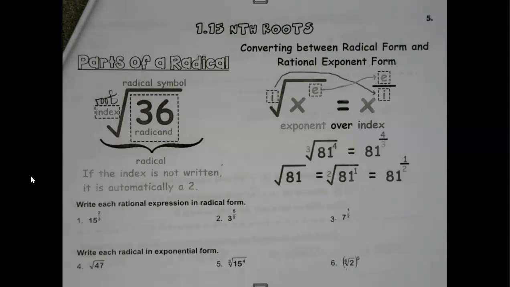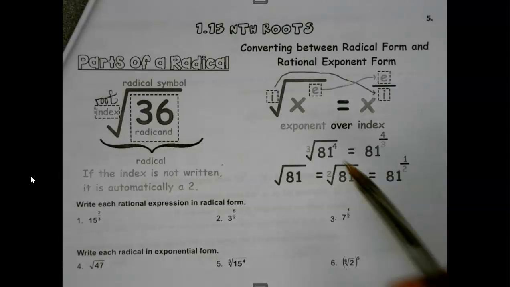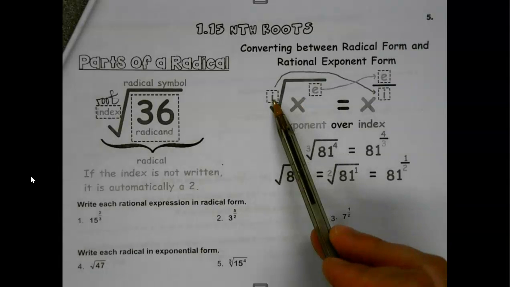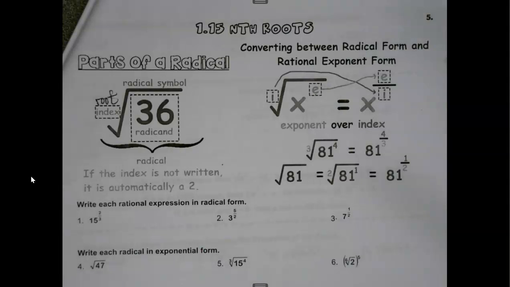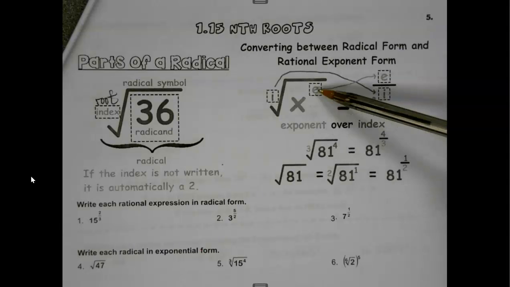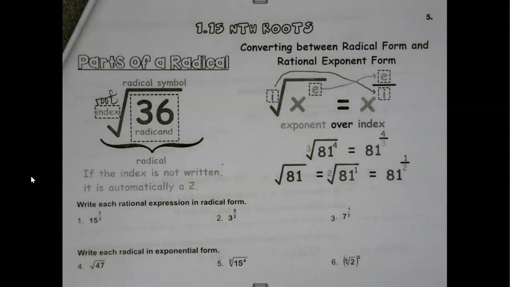And so when you're looking at a radical, they actually can be written as exponents as well. So what we're looking at here is that your index or your root is out here. Your exponent, if you have one on a variable or a number, is inside here. And so if you're trying to get to this part, you're doing the exponent over the index. You're just taking these two numbers, putting them over each other, and you can turn it into an exponent, which can be helpful sometimes.